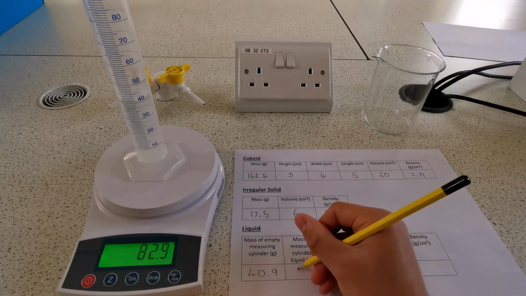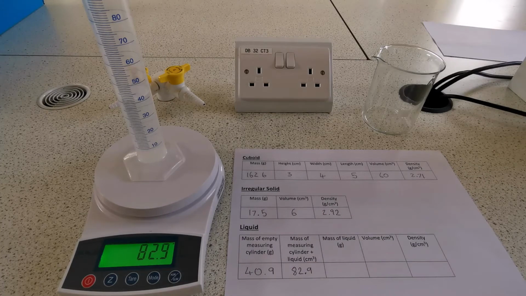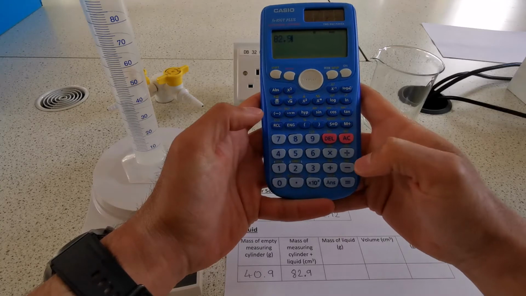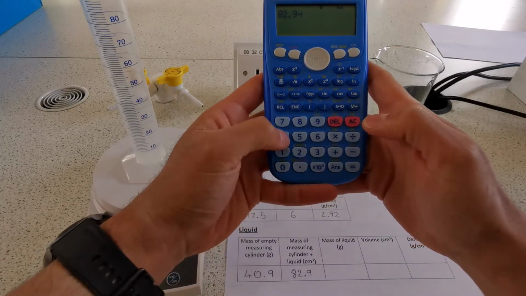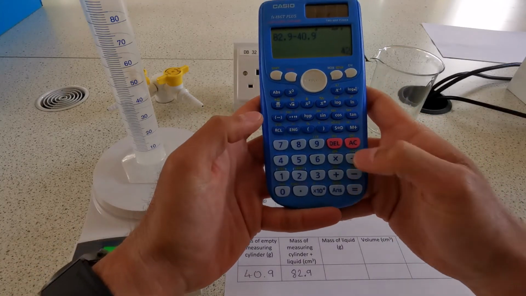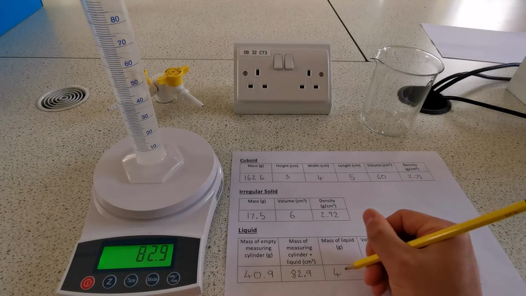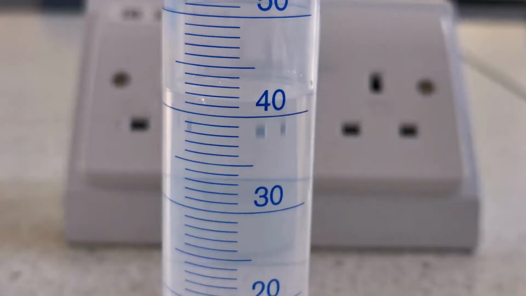82.9 grams. And I can work out the mass of the liquid by subtracting the mass of the empty measuring cylinder from the mass of the measuring cylinder plus liquid. So 82.9 take away 40.9, which equals 42. So the mass of the liquid is 42 grams.